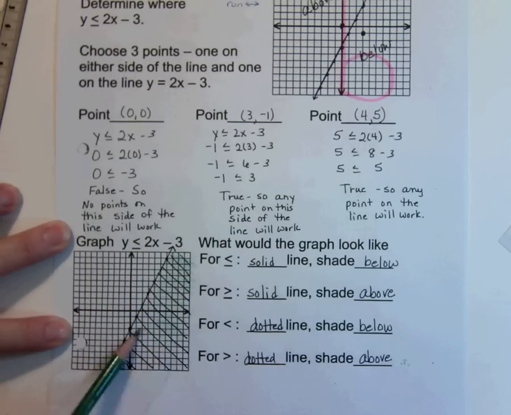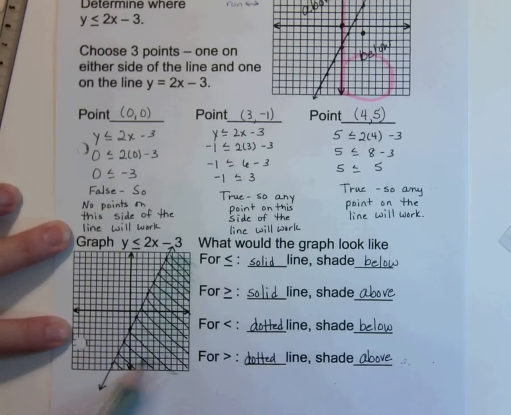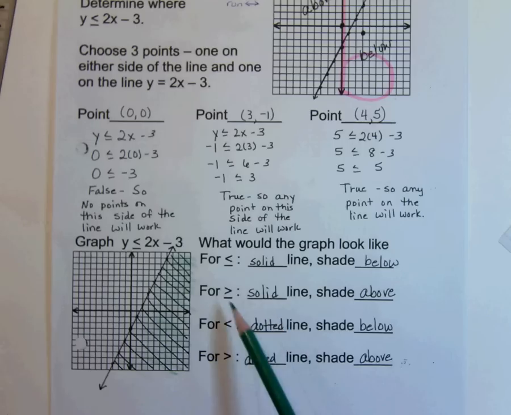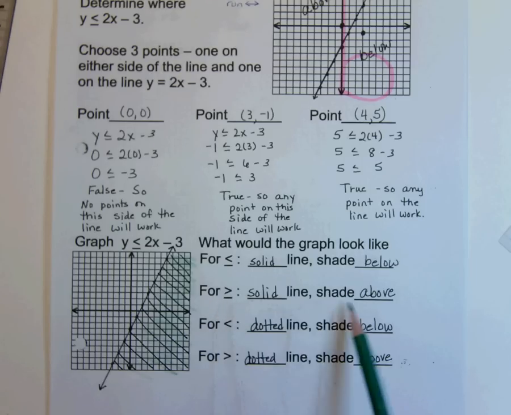Again, if you want, you can get some colored pencils from your teacher and do this with colors, because this is the area that's shaded. So make sure you remember these things. Greater than or equal to y will be a solid line, and then it's shaded above the line. For a less than sign, it would be a dotted line with shading below. Just a greater than is a dotted line with shading above.